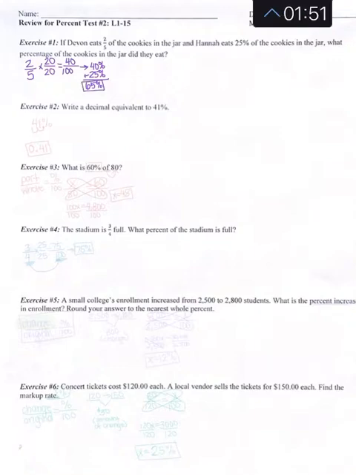Exercise 2, we have to write a decimal equivalent to 41%. So to turn any percent to a decimal, what we need to do is take that decimal and move it to the left 2 places. So in a whole number, that decimal is at the very end of the number. We're going to move it to the left 2 places. So 41% is really just 0.41.